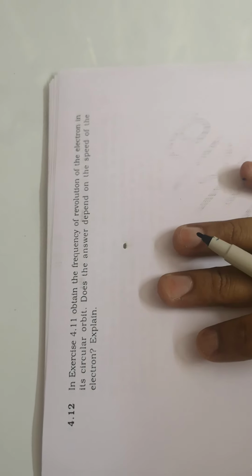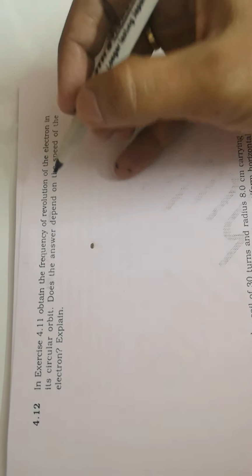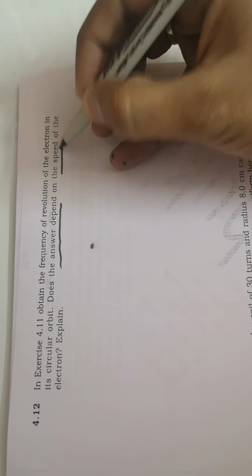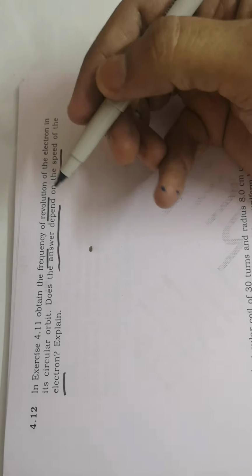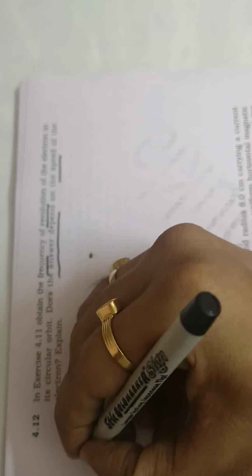Now we have example number 4.12, where first we have to show whether the relationship between the force and velocity is dependent or not. The answer is dependent on the speed of the electron, and it is called the frequency. We have to find the frequency of revolution. It means that we have to find the frequency. So I'm using the same notation.